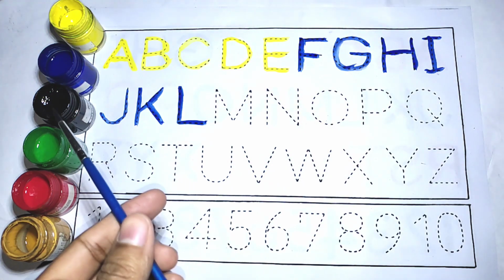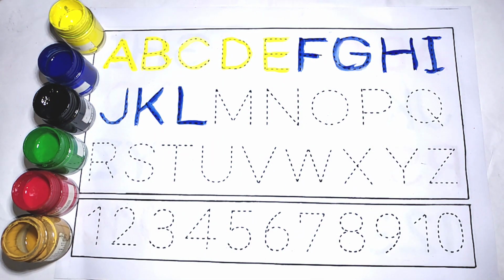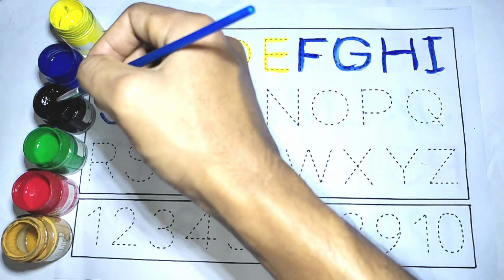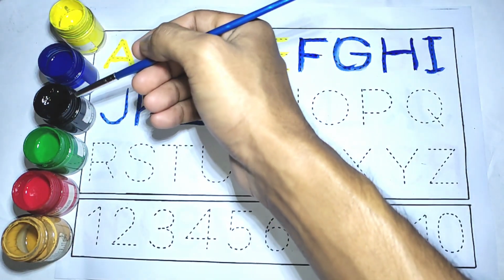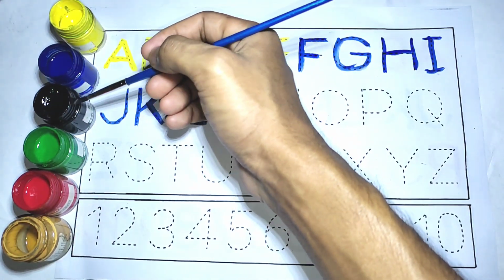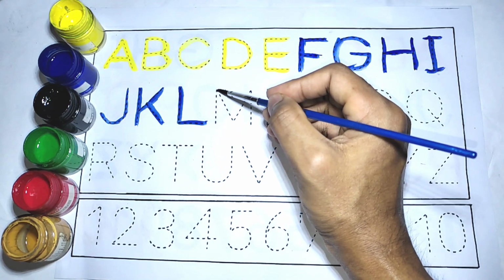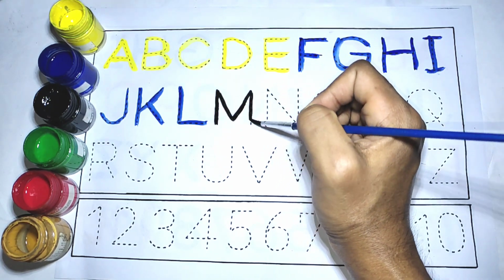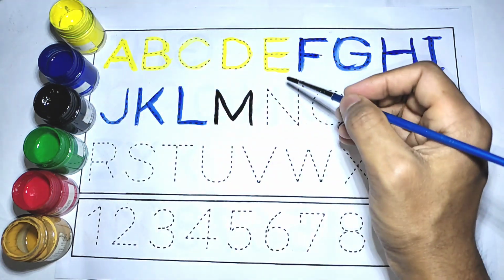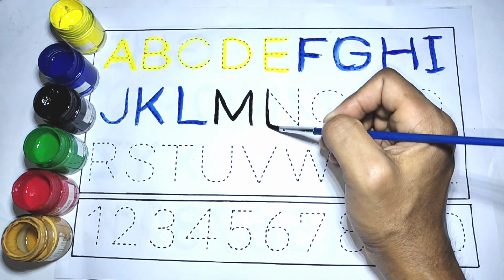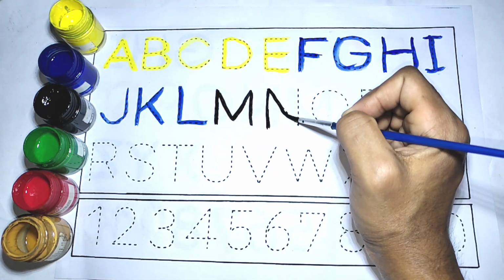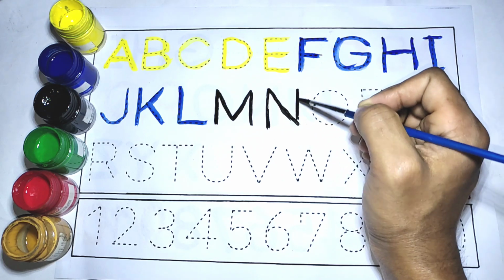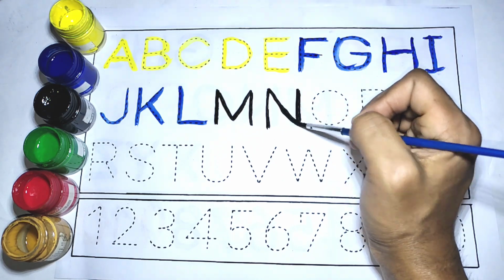Now we draw M and use black color. Black color. M for moon. The next one is N. N for nest.